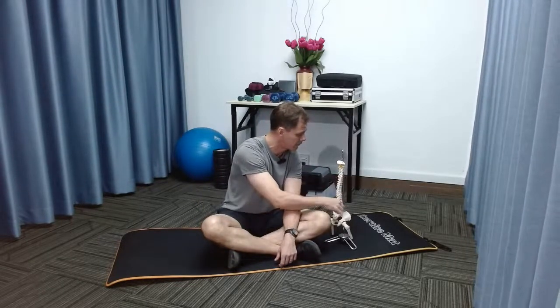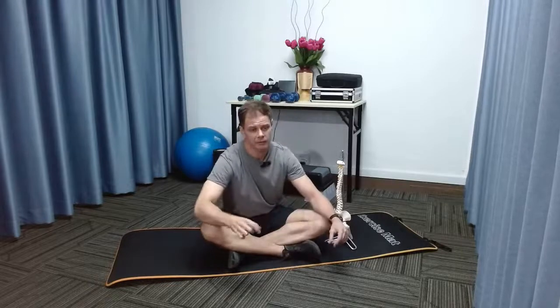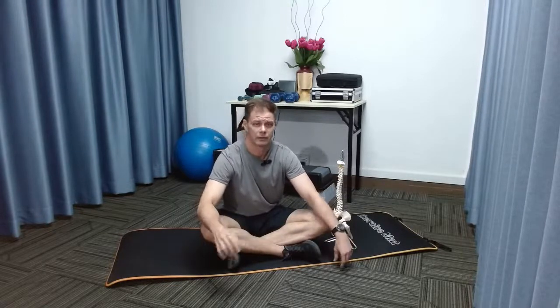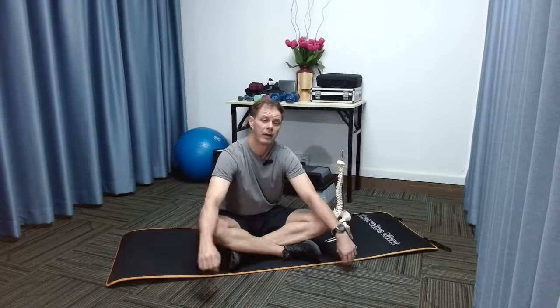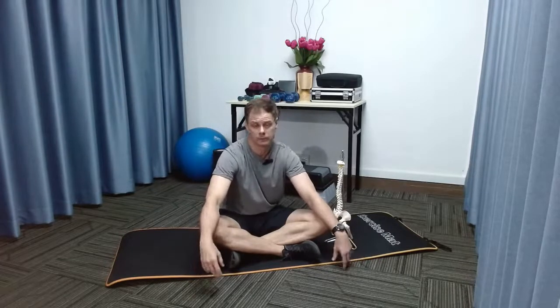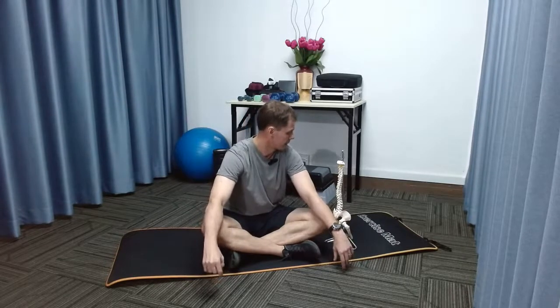Okay, so that part of the multifidus, very, very important to keep strong, because it does atrophy over time if you are deconditioned or if you don't exercise and move a lot.